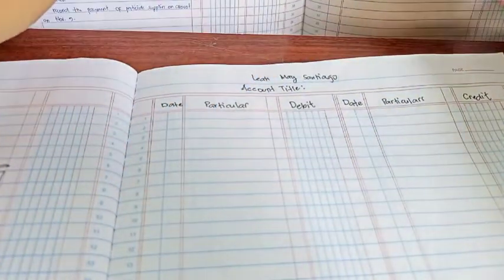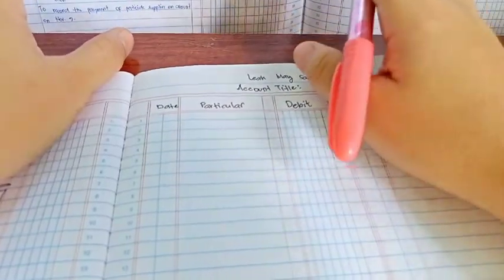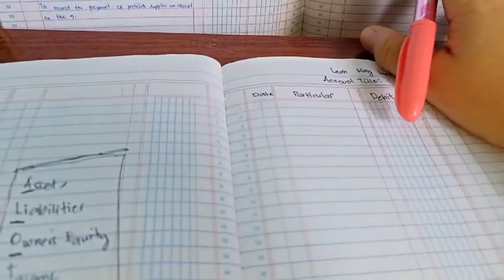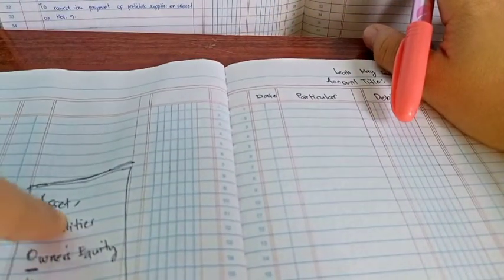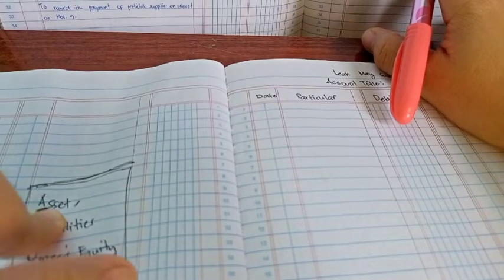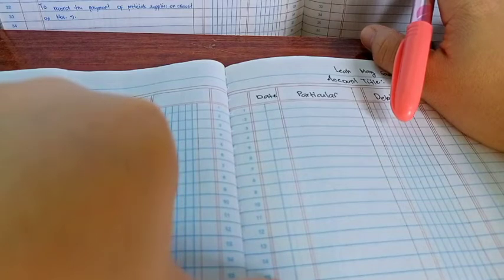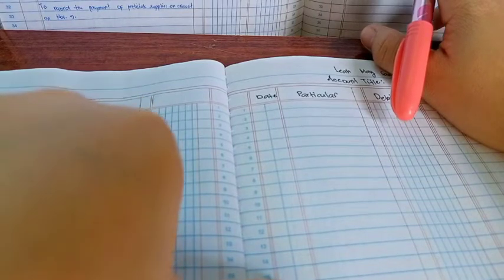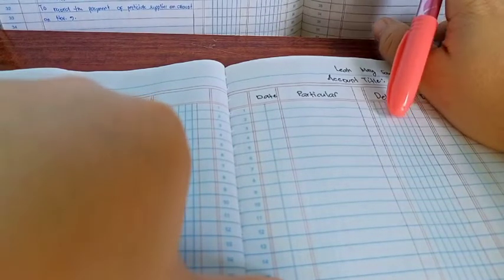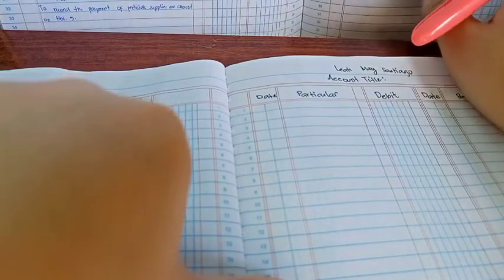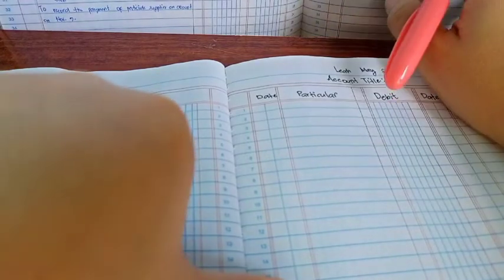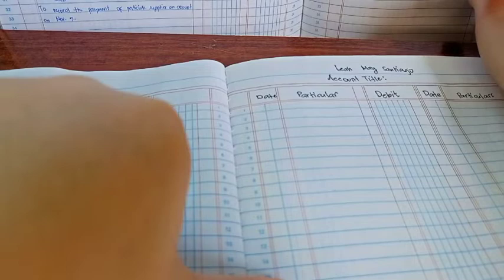Okay. So, we will start now. So, first is asset, tama? So, the very first account of an asset is cash. Kung walang ibinigay na chart of account si teacher, sa problem na ibinigay niya, you go back to your lesson on accounts. Diba? Na major accounts.